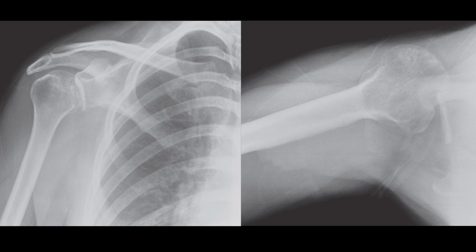It's crucial to look for signs like the rim sign, where the distance between the humeral head and the anterior glenoid rim is greater than 6 millimeters, as well as reverse Hill-Sachs defects. Remember that the shoulder can also dislocate inferiorly or superiorly, adding to the complexity of these cases.